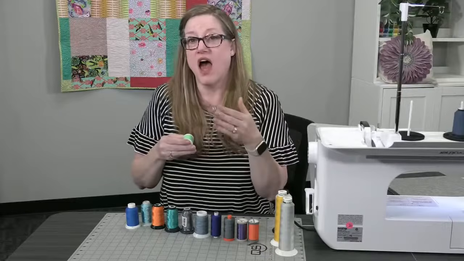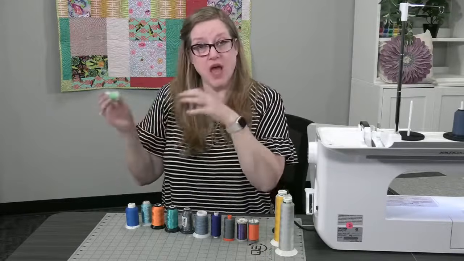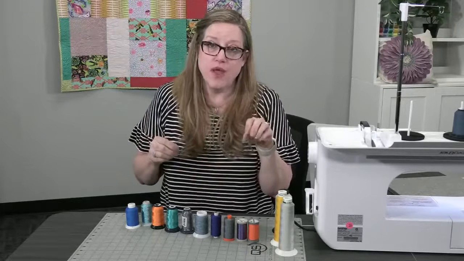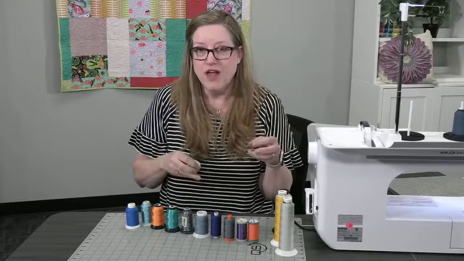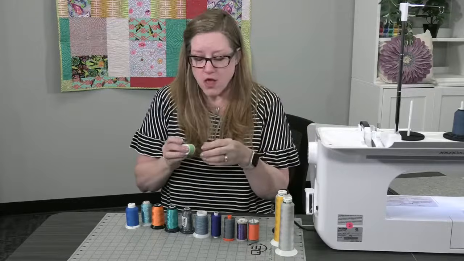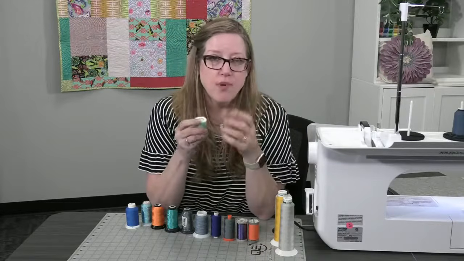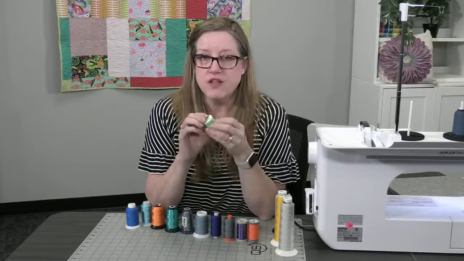So it's going to have a higher number, 100, 80, 60. The higher the number, the thinner the thread. The thicker the thread, the lower the number. So 12 weight is heavier than a 40 weight. But usually with sewing thread, you really don't need to worry too much about what its weight is. It's your standard sewing thread. It's strong.